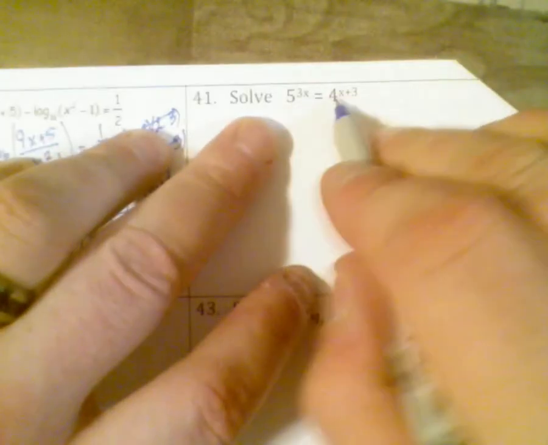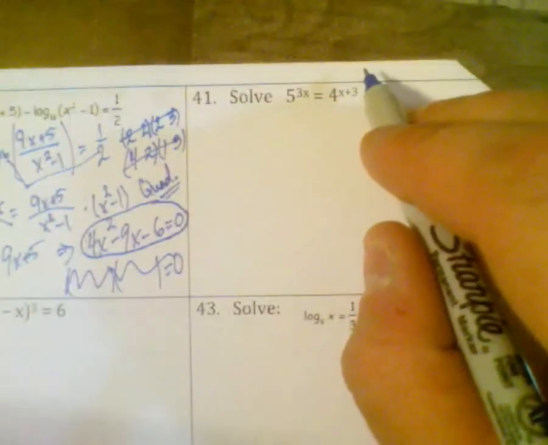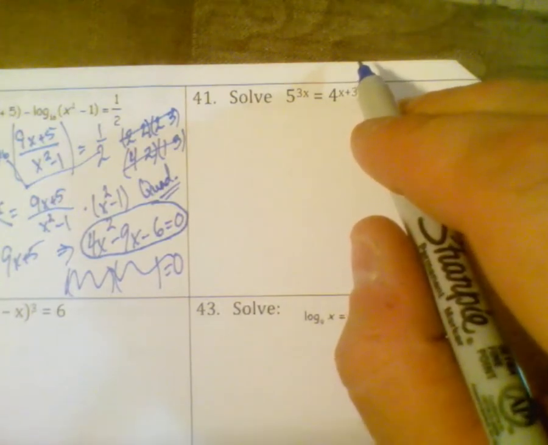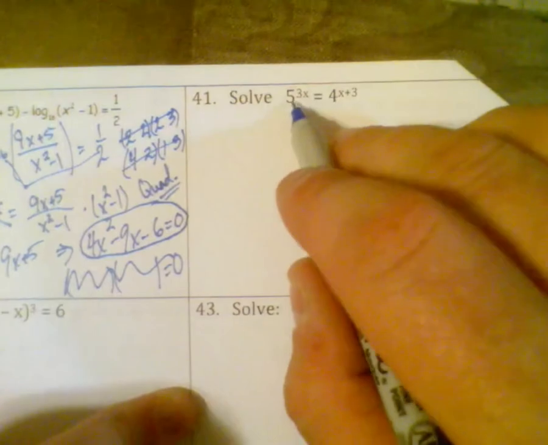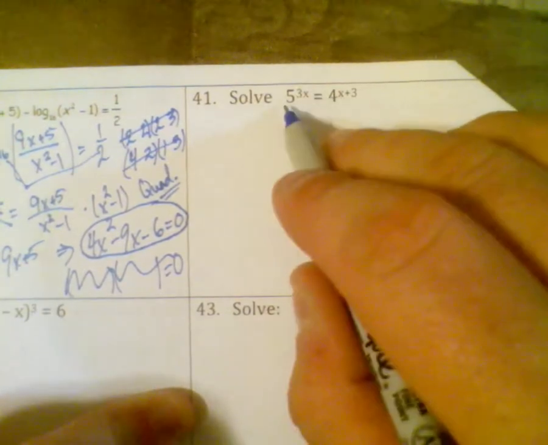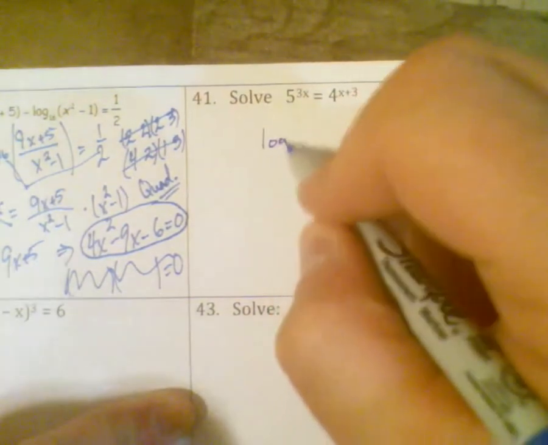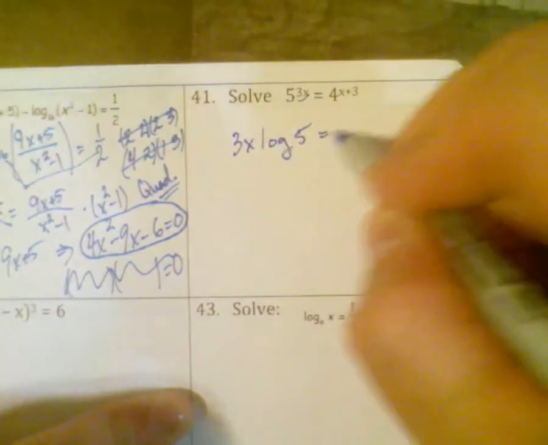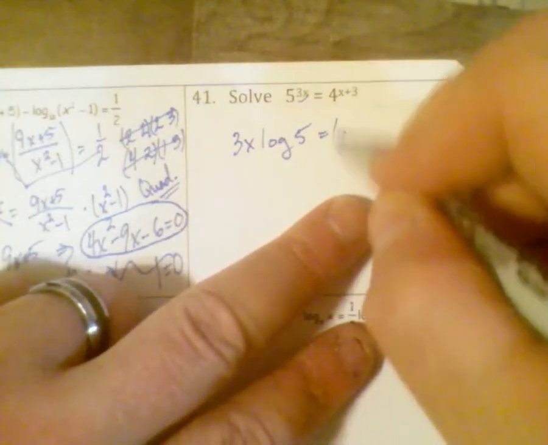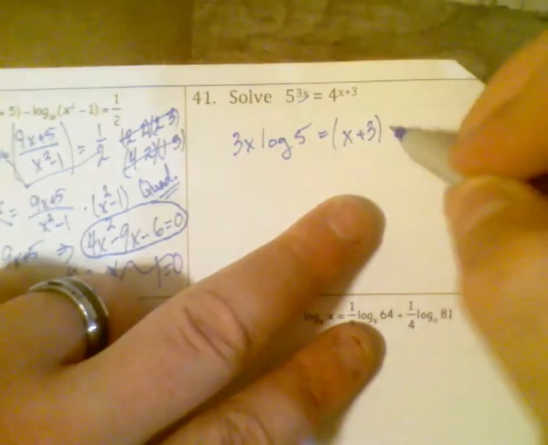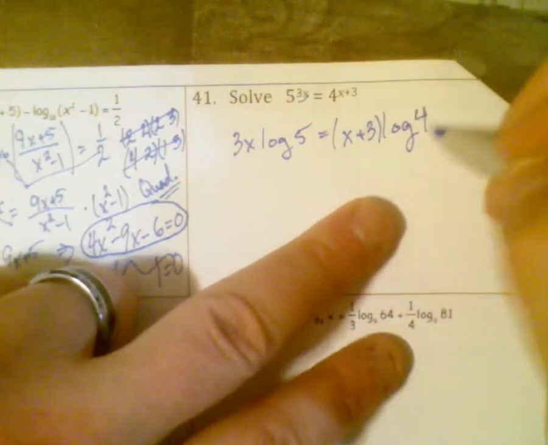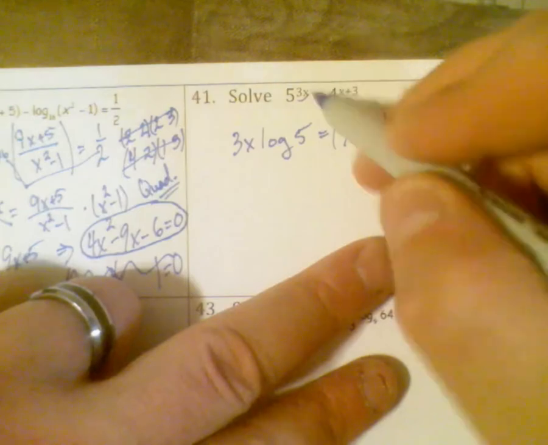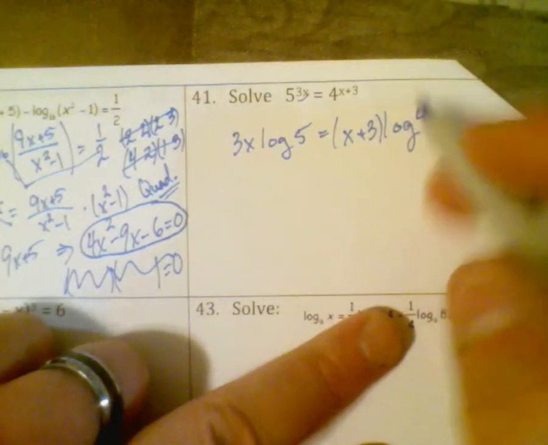So we have 5 to the 3x equals 4 to the x plus 3. We did one of these for the bell ringer today, and this one's kind of a harder one, so I'll just get it started and you can finish it. You're going to have to take the log of both sides because we can't get 5 and 4 to have the same base. So I have the log of 5. I can put the 3x out in front, and then over here I'll have x plus 3 out in front of a log 4. Because I would take the log of 4 here, bounce the x plus 3 out front, and then we're on to this step.